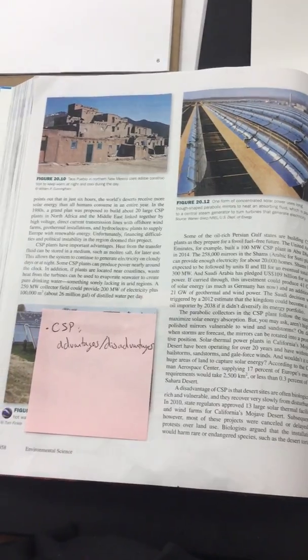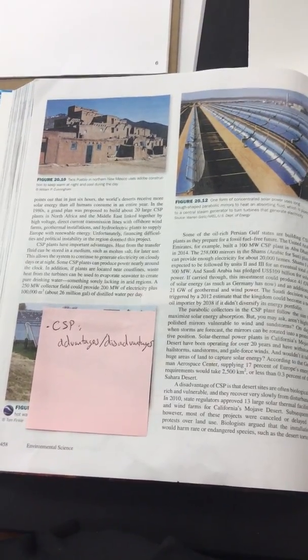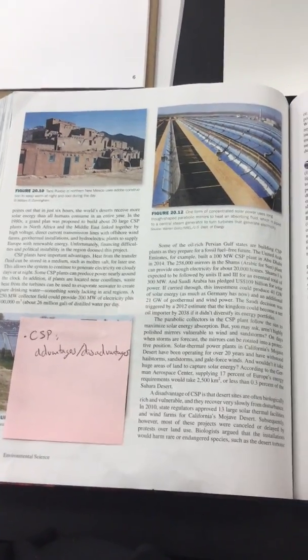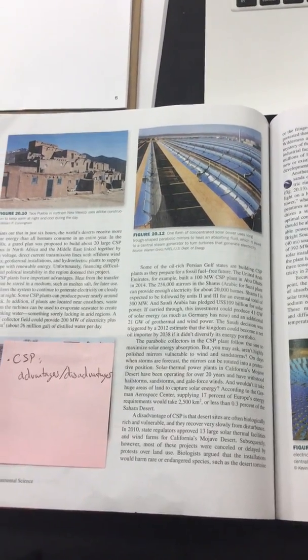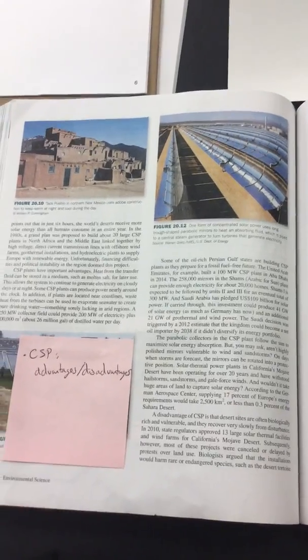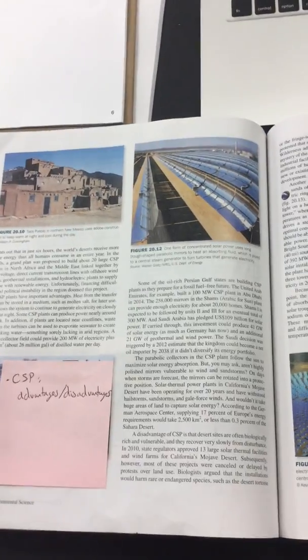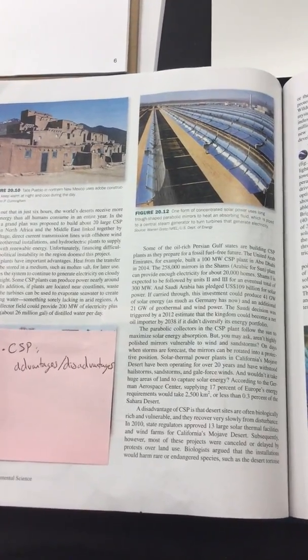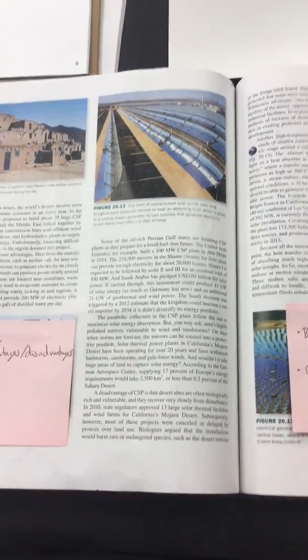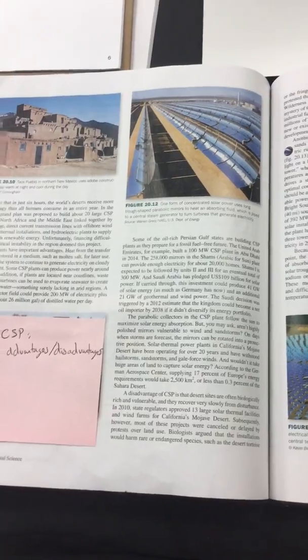So an advantage of CSPs is that we could build enough of those to probably power most of the world. The disadvantage is that because they usually have to be placed in the desert, because that's where the most intense sun tends to be, that can harm the desert ecosystem. And the desert ecosystem is biologically rich. It's also vulnerable. It takes a long time to recover from any invasion or damage.